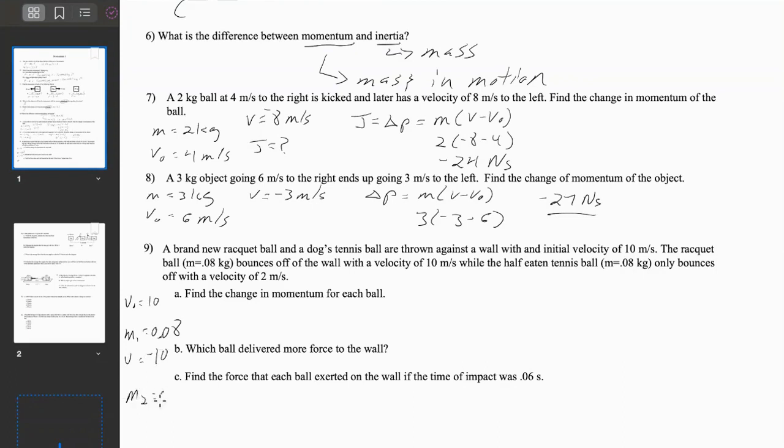While the half-eaten tennis ball, mass 0.08 kilograms, only bounces off with a velocity of 2, so negative 2 meters per second. So we've got two masses, both the same, but the final velocities, both negative, are different. We're going to call mass 1 the racquetball. Mass 2 can be the half-eaten tennis ball.